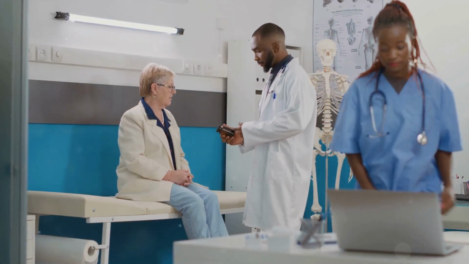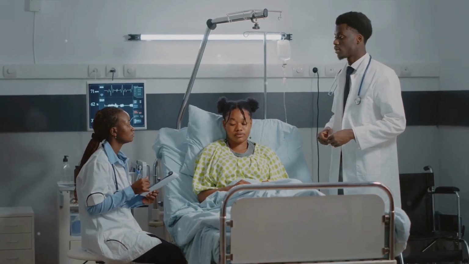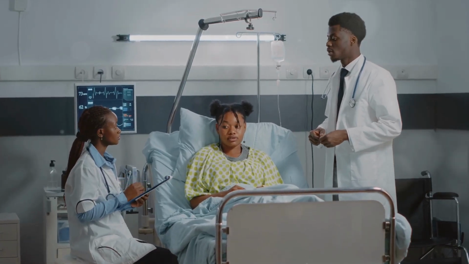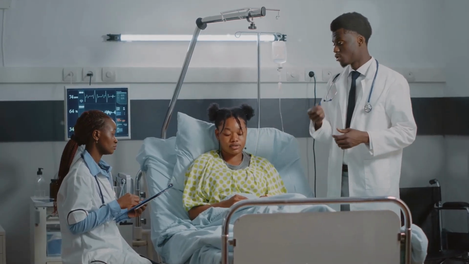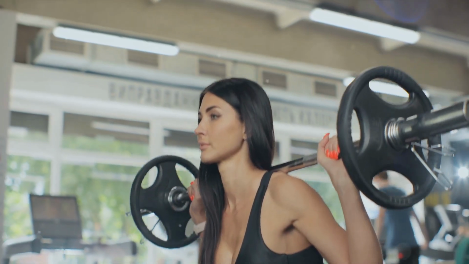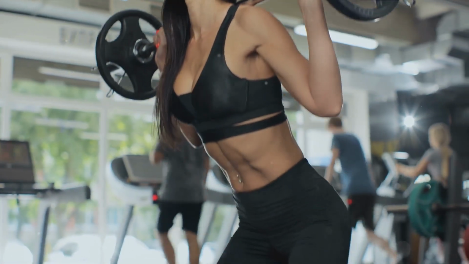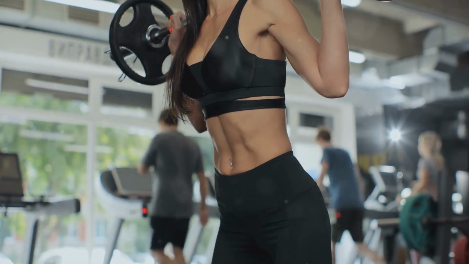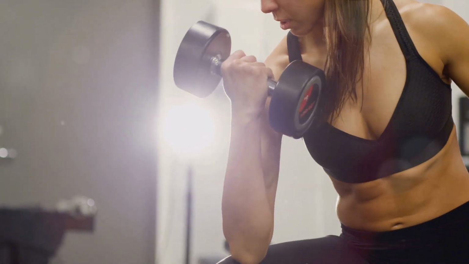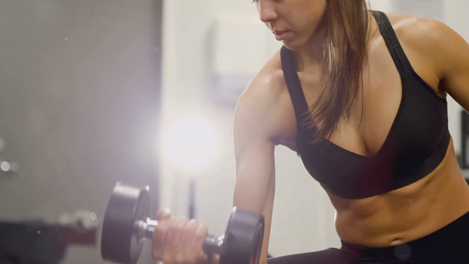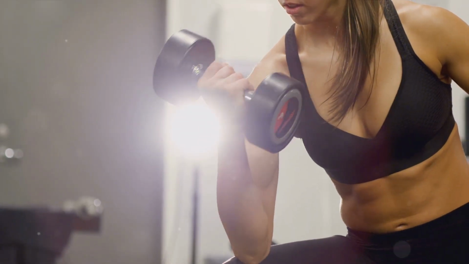Now that we understand the link between peripheral artery disease and insulin resistance, let's delve into the various strategies that can help manage and prevent these conditions. Firstly, regular exercise is a key player. Incorporating both aerobic and resistance training can improve insulin sensitivity, promote better circulation, and alleviate PAD symptoms. However, it does require a consistent effort and time commitment, and some PAD patients may experience pain during exercise.